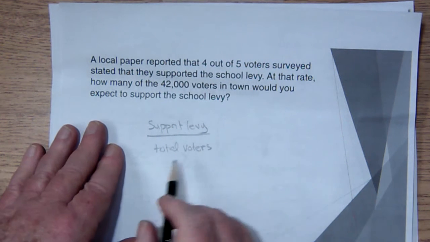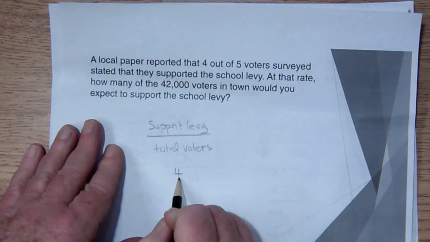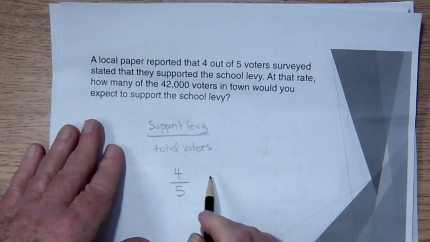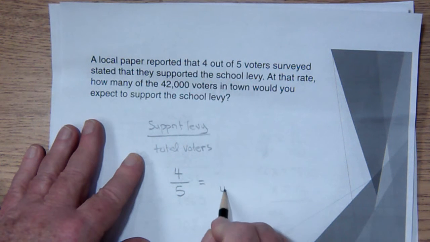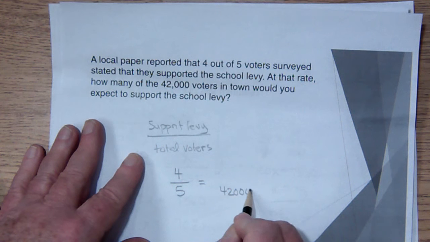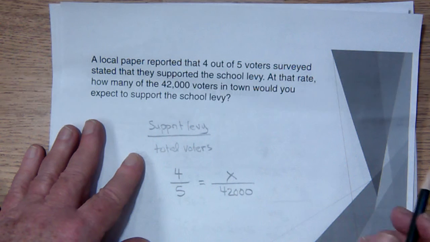We know the report says 4 out of 5, so that is support, and these are the total number of voters, so 42,000 is in the denominator because that's the total voters, and I put an x there, and this is what we have to solve.